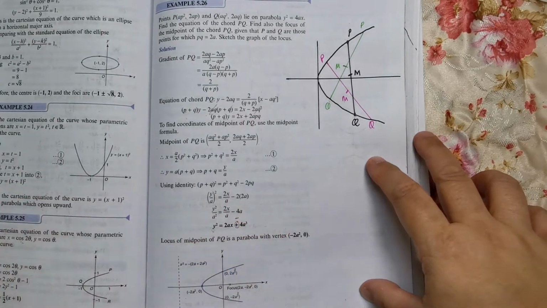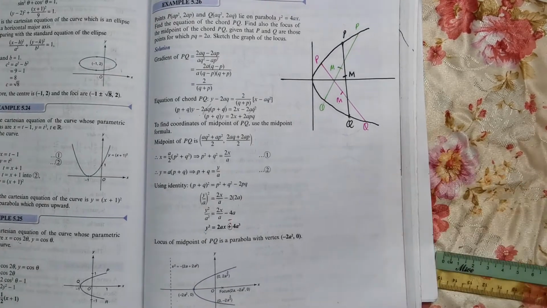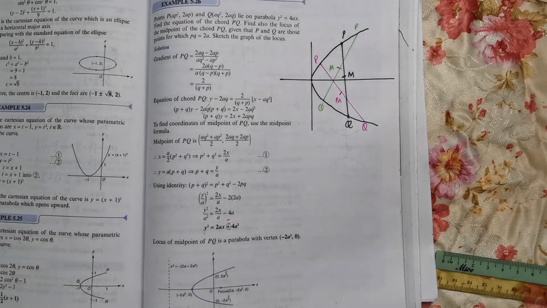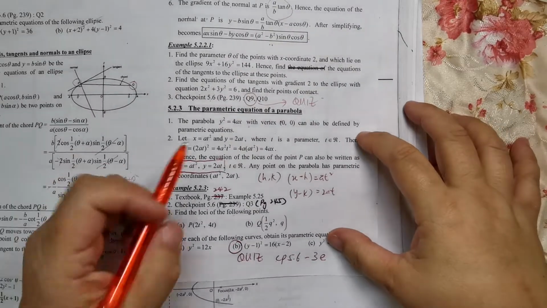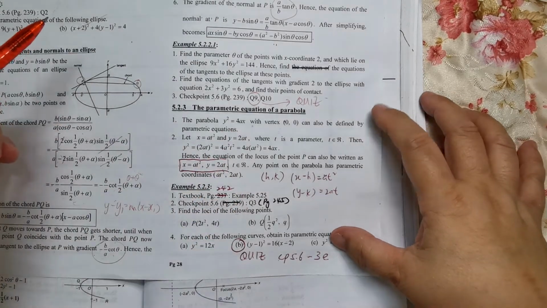So remember how to find the focus. When you learn parabola, in parametric form, y squared equals 4ax, a is actually the focus.